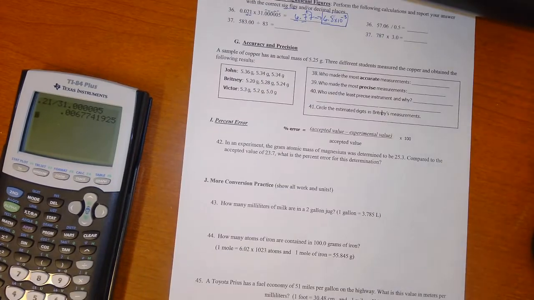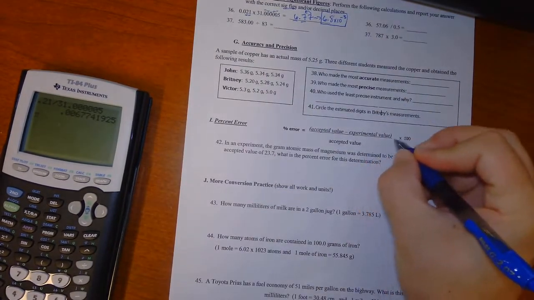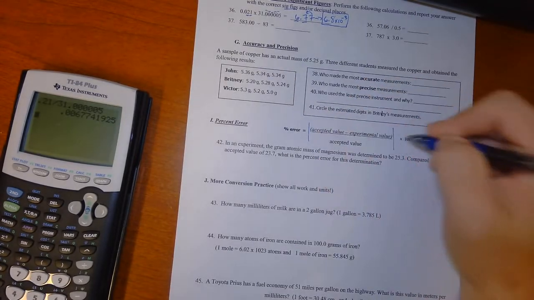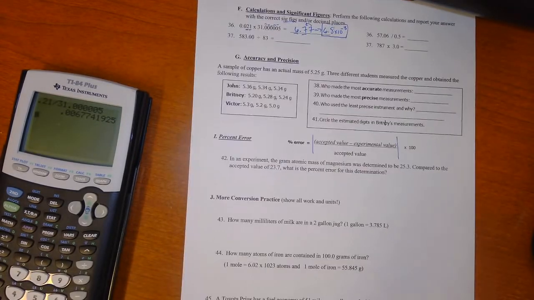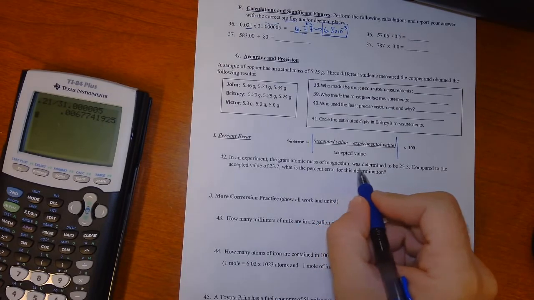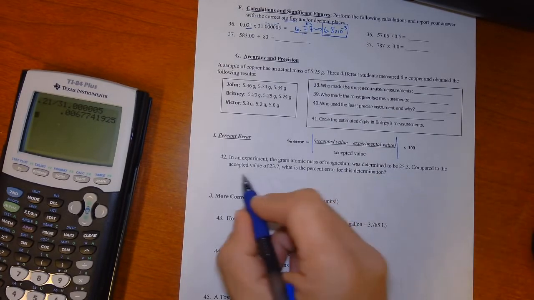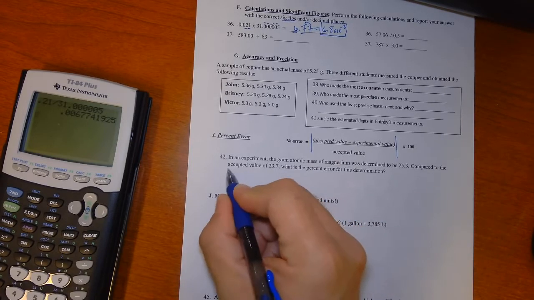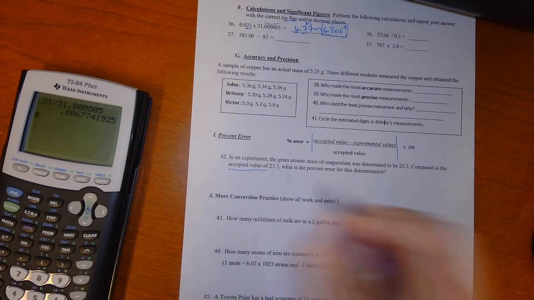All right, we'll go down to percent error. Here's your formula, and remember that this formula is an absolute value. Okay, in an experiment, the gram atomic mass of magnesium was determined to be 25.3, compared to the accepted value. What is the percent error? So the accepted value is 23.7.